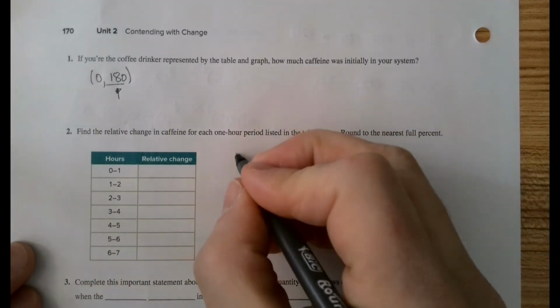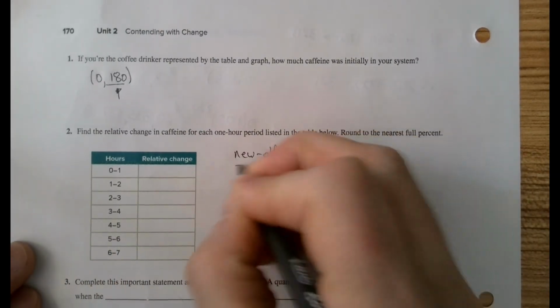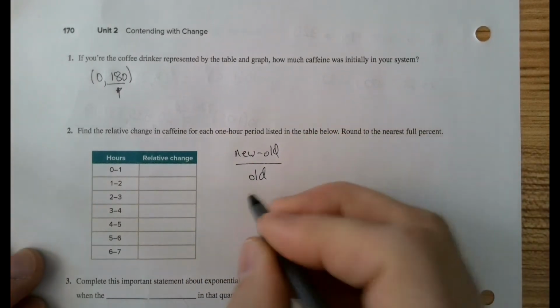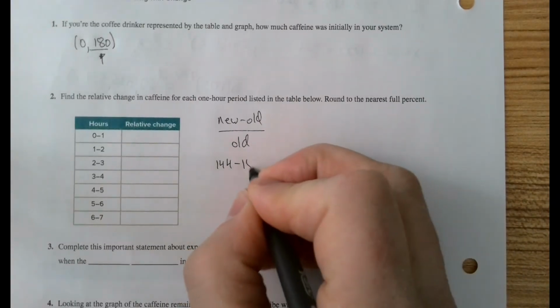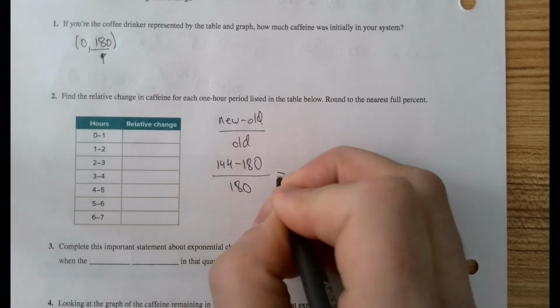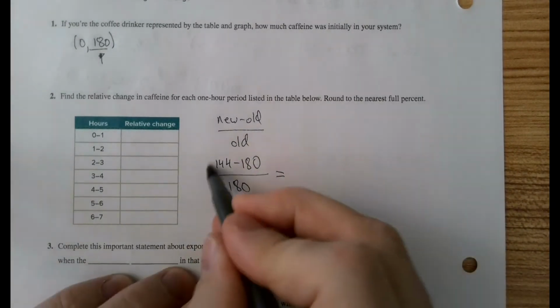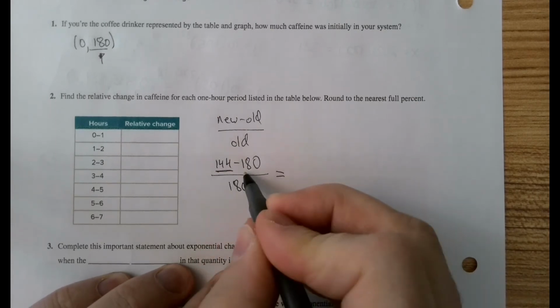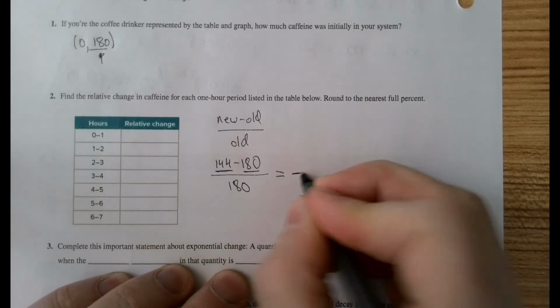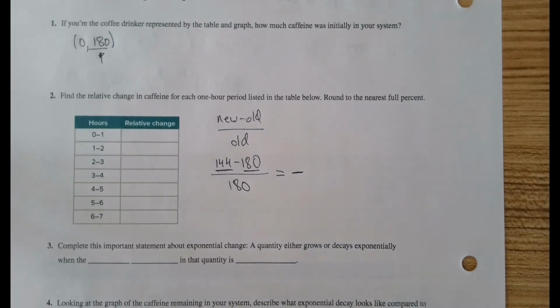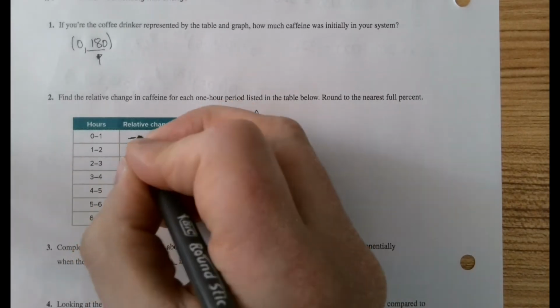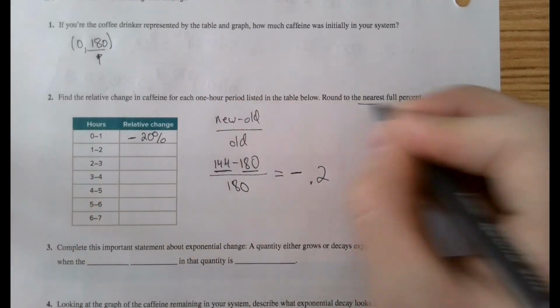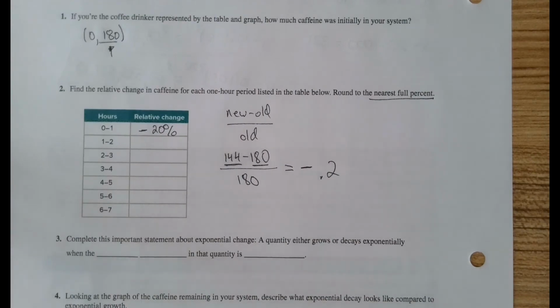And then we're going to calculate the relative change. Remember, that's new minus old divided by old. So for that first value, 144 is the new value, that's after 1 hour, minus 180 divided by 180. Now, you should get good at looking at these numbers and noting that because the 144 is smaller than the 180, we know this is going to be a negative number. When we plug this in Desmos, we get negative 0.2. I'm going to do one more. So this is negative 20%, since we are to round to the nearest full percent.